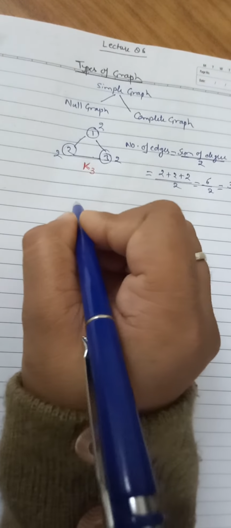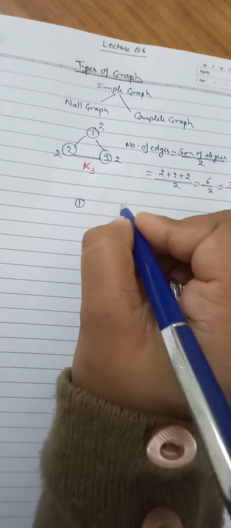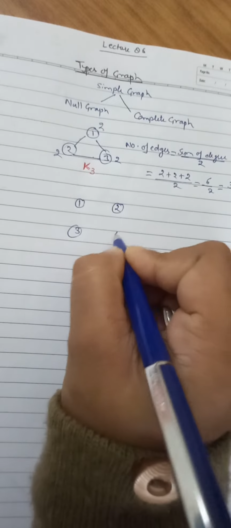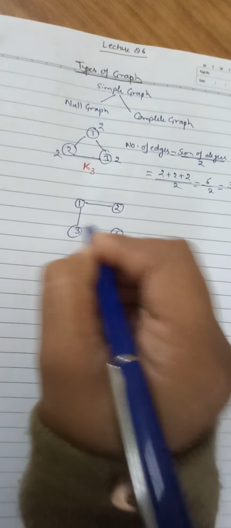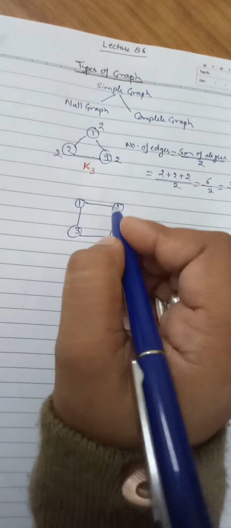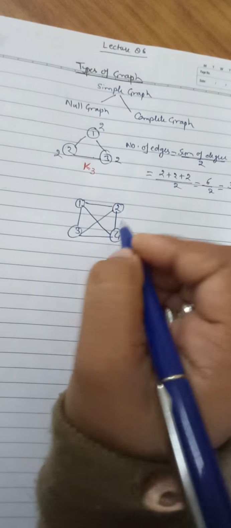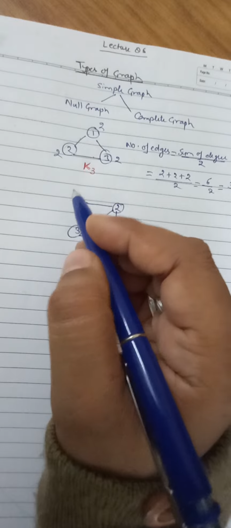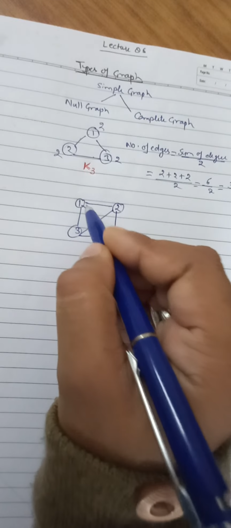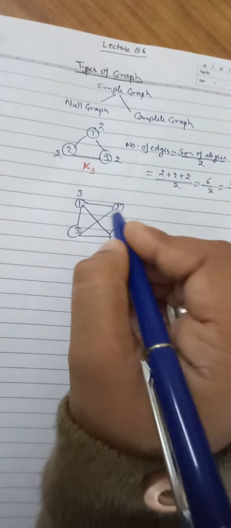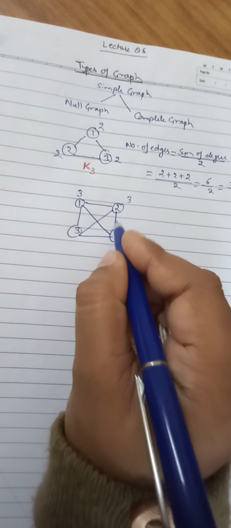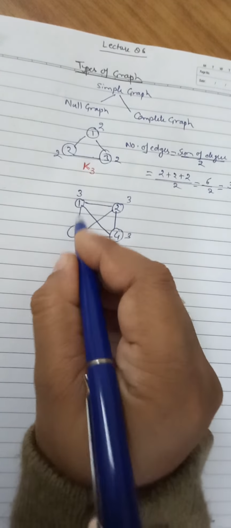Suppose we have this: 1, 2, 3, 4. We have it like this. So here, the number of edges at this vertex: 1, 2, 3. Here 1, 2, 3. Here 1, 2, 3. Here 1, 2, 3.